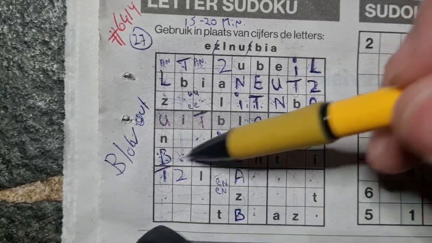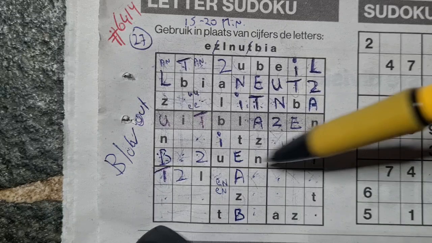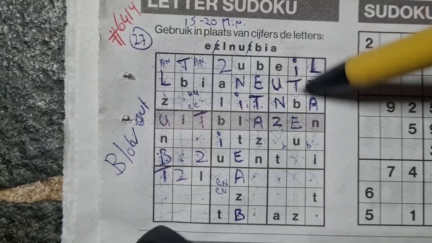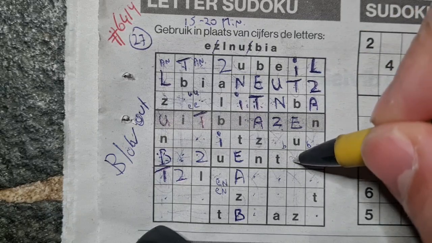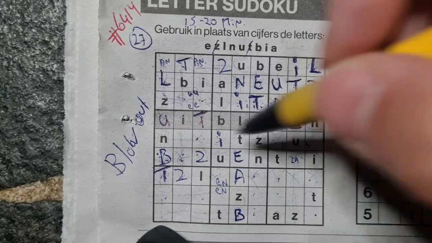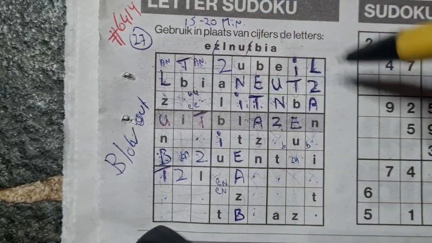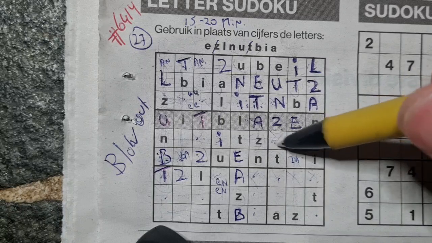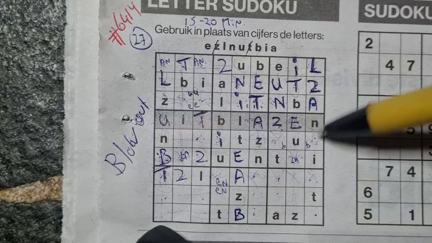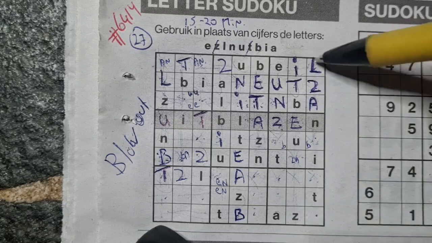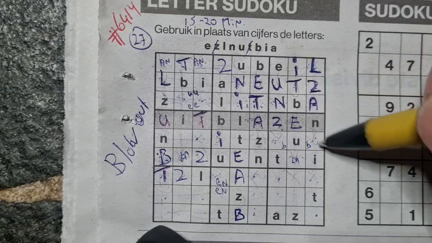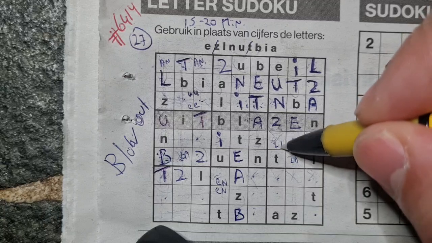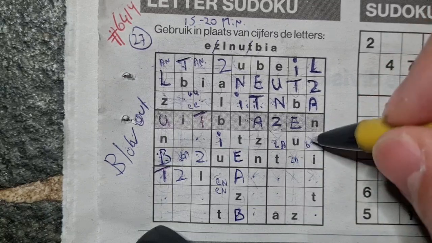2 missing letters here. L is missing and A is missing. L and A. Well, we have here BLA in this big square, but in this column we already have an L and an A in this column. So the L and A cannot be in this box. The L and A goes in those 2 boxes as a pair. L and A, so this box should be the B.